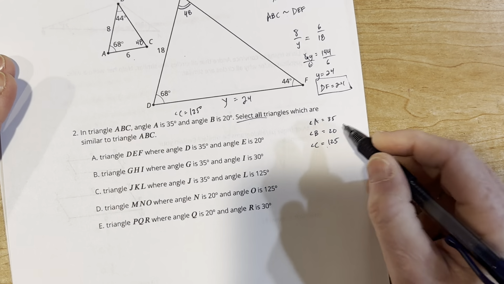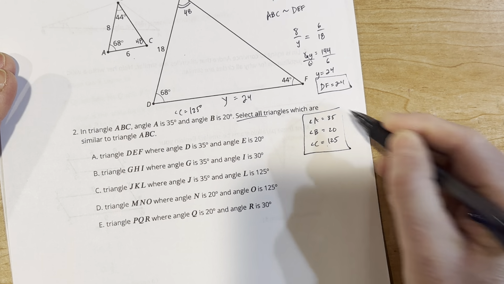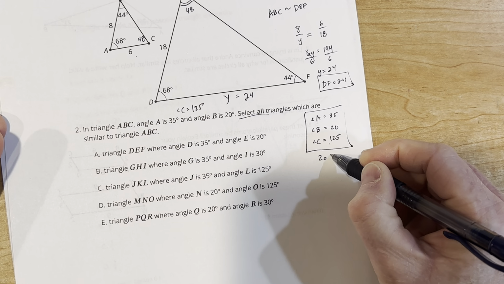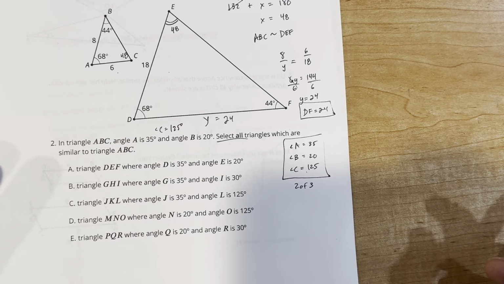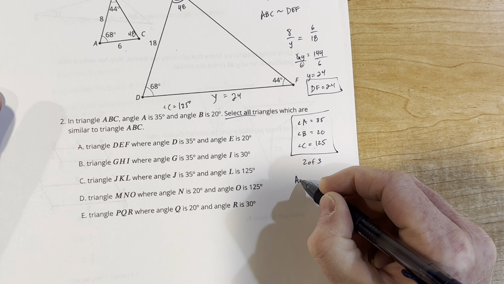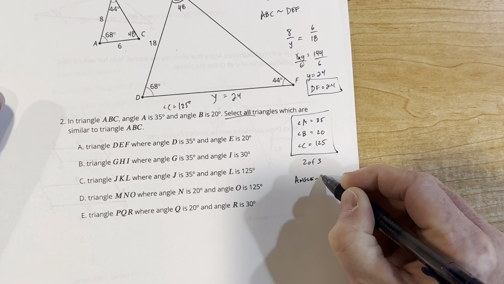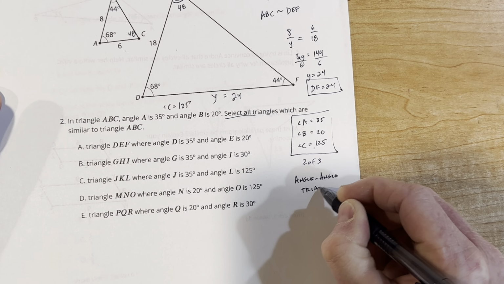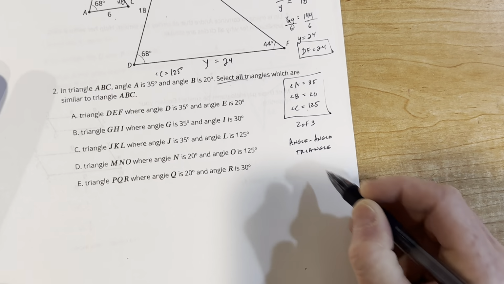So we're looking for any triangle that has 2 out of 3. You need a triangle that has 2 out of 3. Why? Because of the angle-triangle similarity theorem.